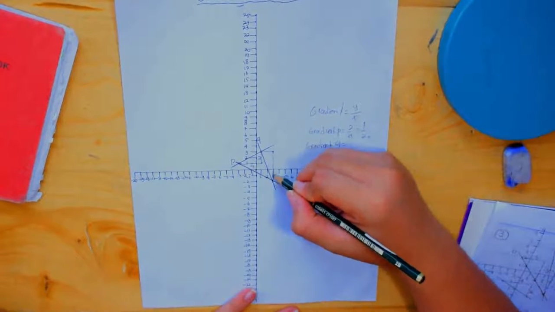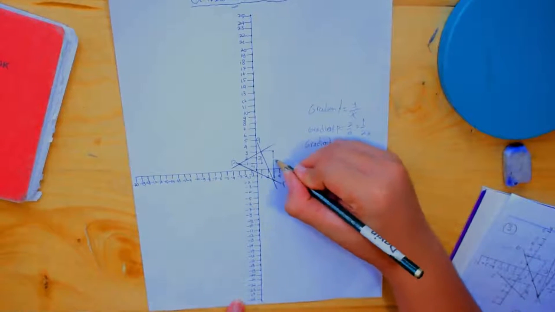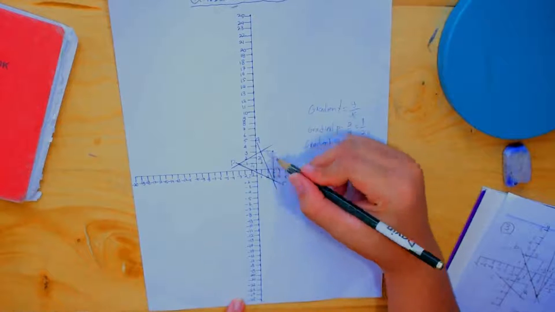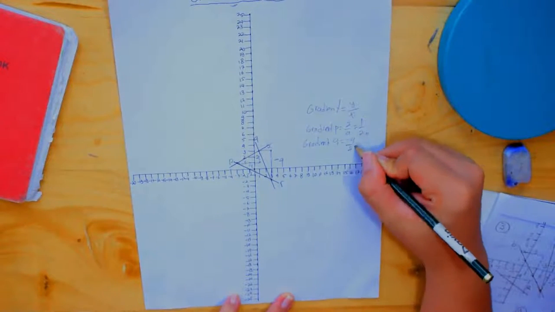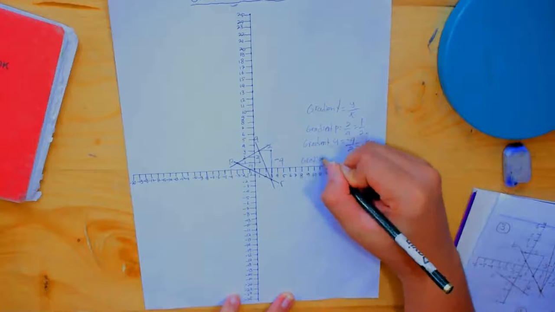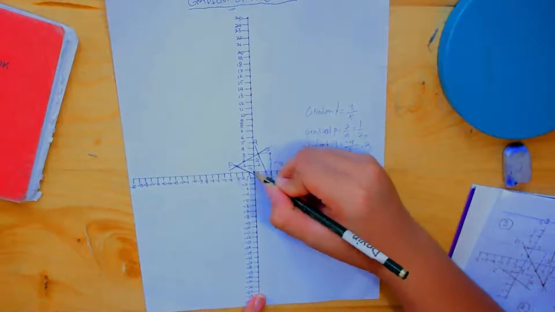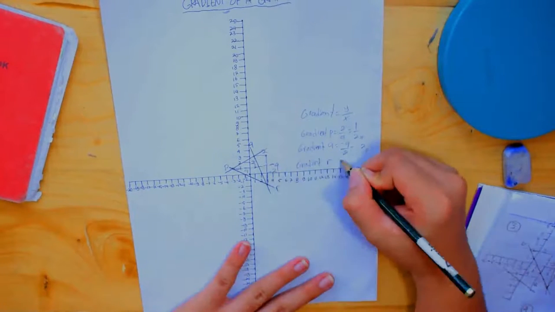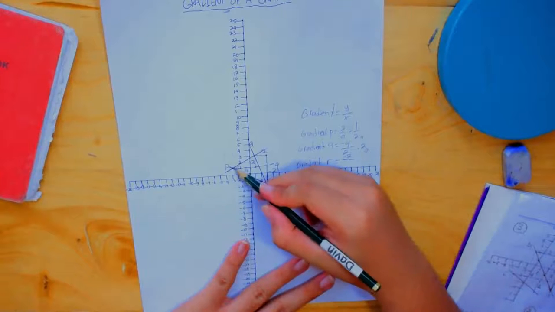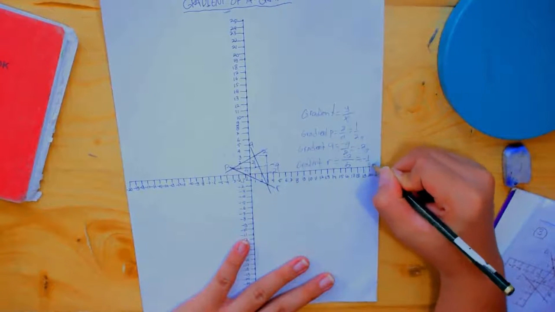Then the y changes of Q is -4, and the x changes of it is 2. So the answer will be -2. Next, the last is gradient R. It's the same as the gradient Q. Now we will take the y changes. The y changes of R is -2, and the x changes is 6.